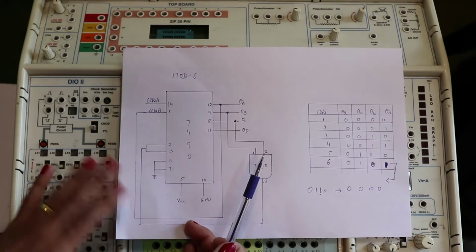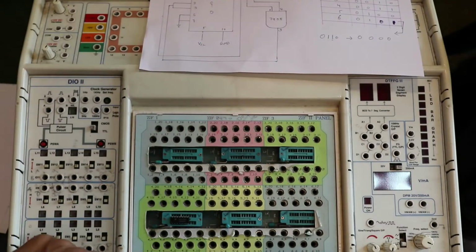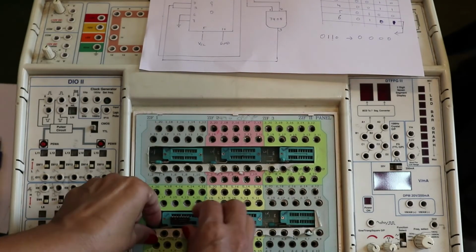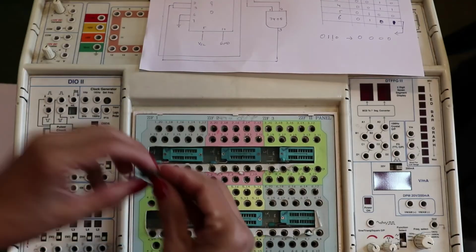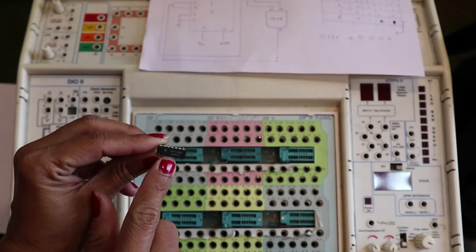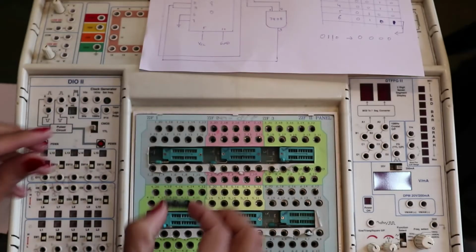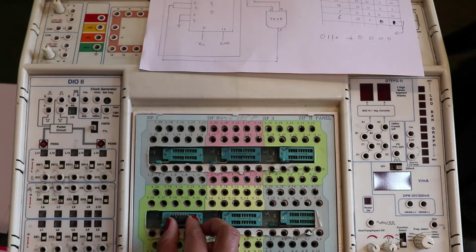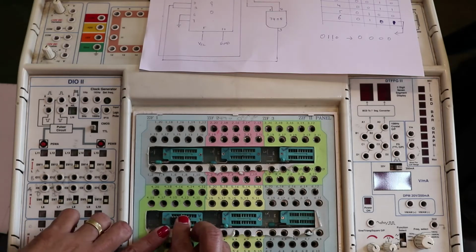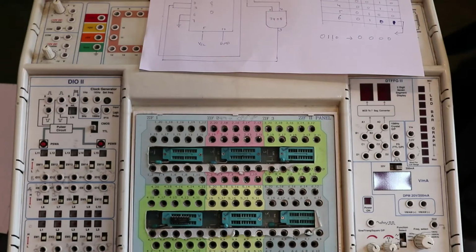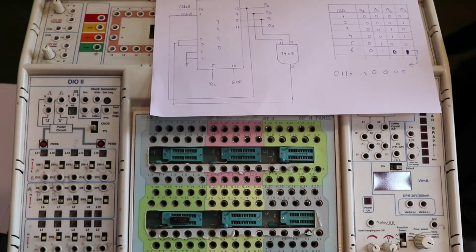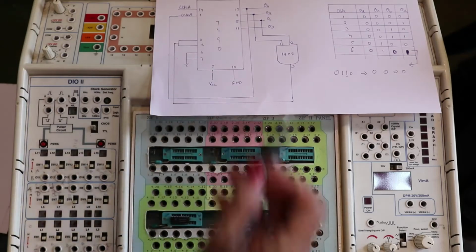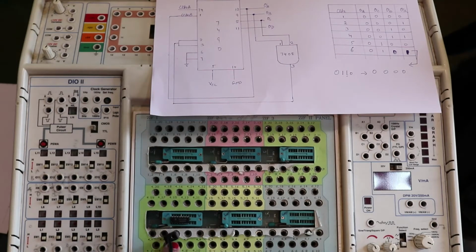Now we see all the connections on the digital trainer board. First we need to place the IC, the 7490. This IC is a 14 pin IC. We connect this IC on the first socket and lock it. This is the basic rule. Then we need to make the VCC and ground connections. As per this pin diagram, VCC is on the 5th pin, so I'm going to go to the 5th pin.